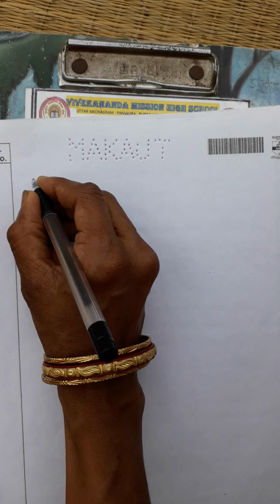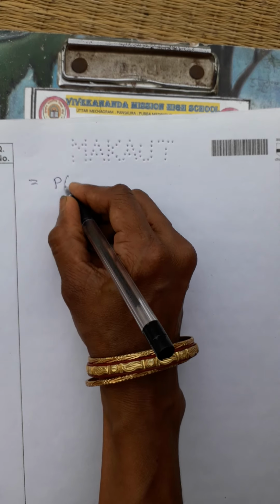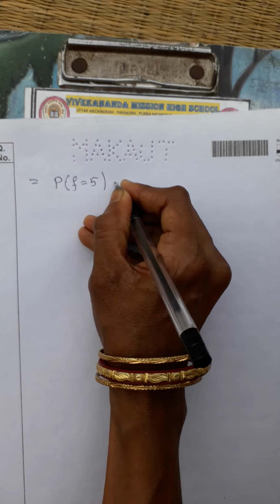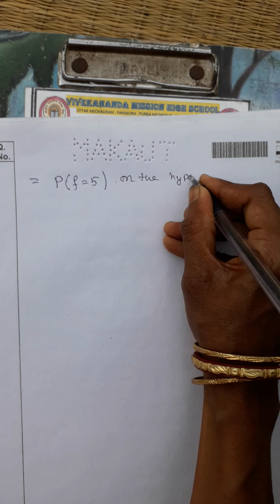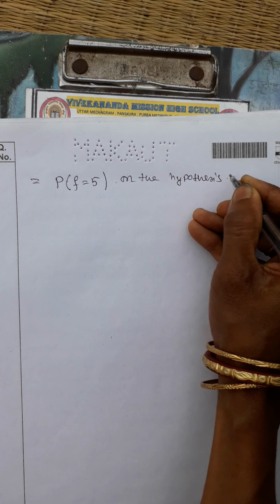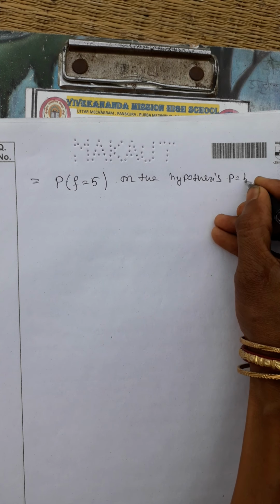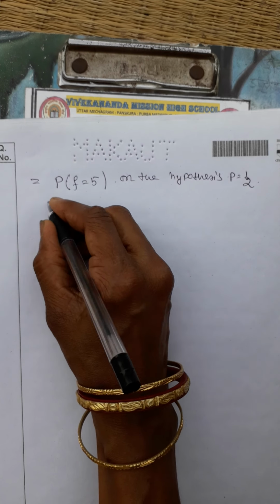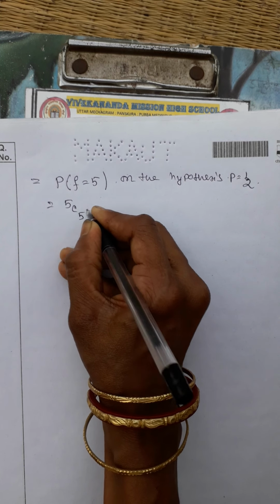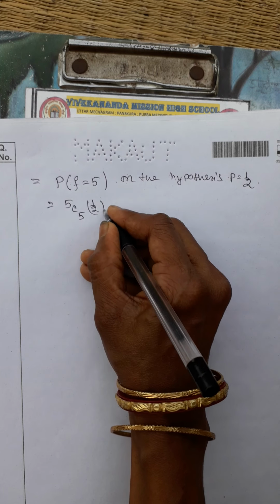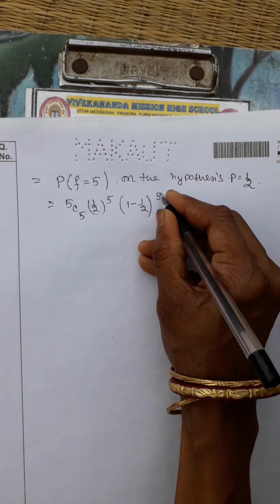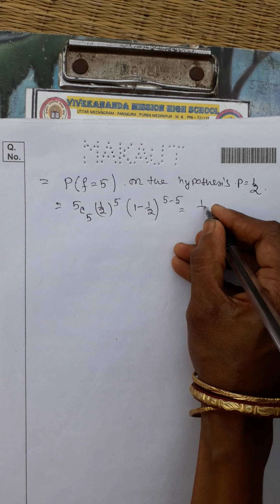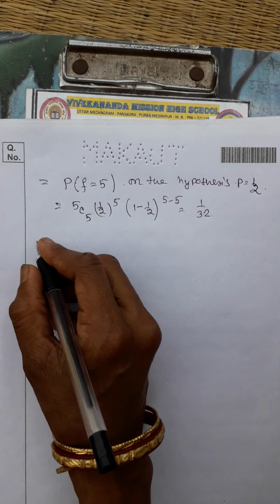So this is equal to the probability of X equals 5 on the hypothesis P equals half, that is 5C5 half to the power 5 into 1 minus half to the power of 5 minus 5, that is 1 by 32.